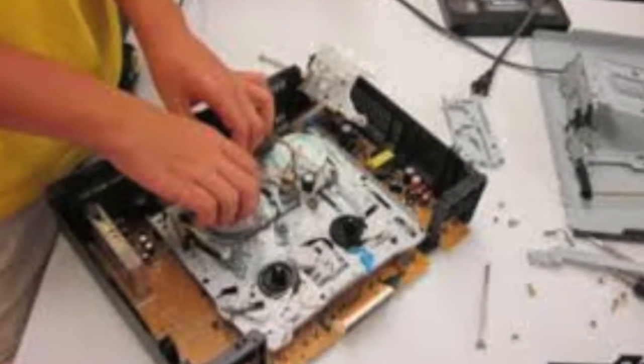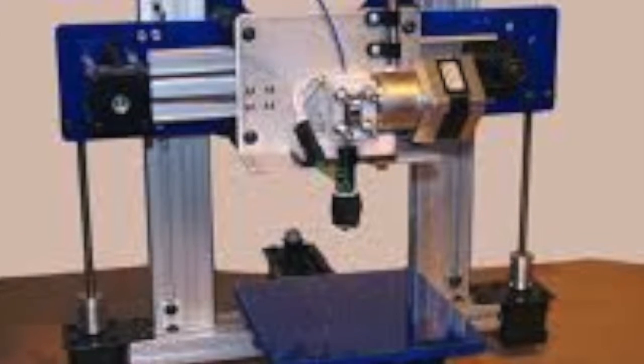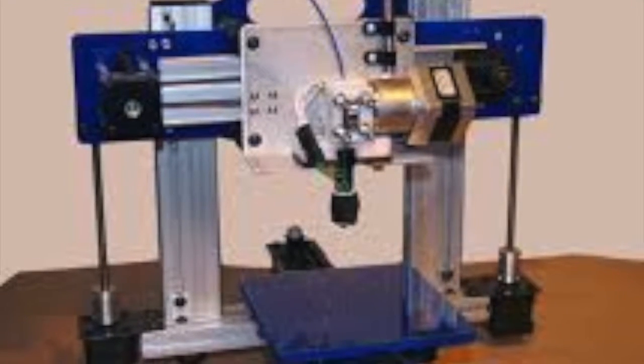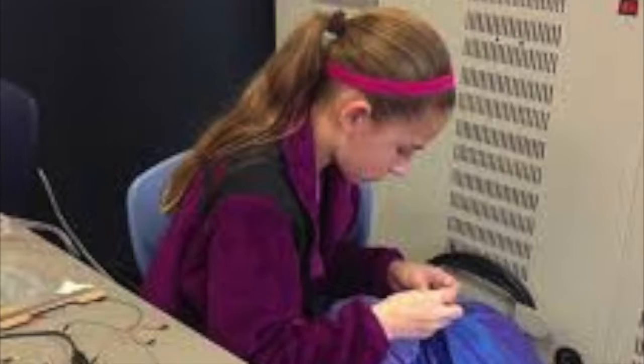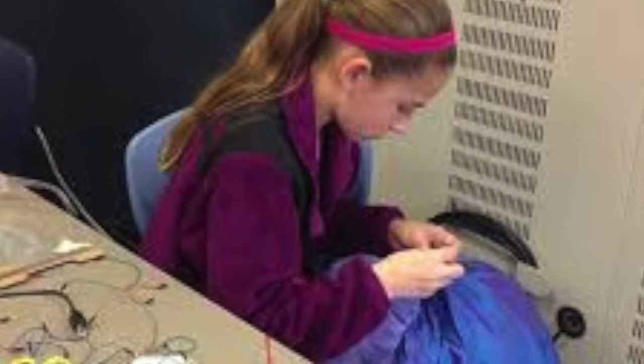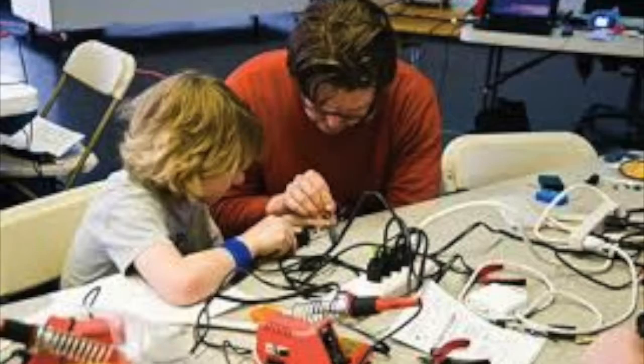Makerspaces usually have themes centered around specific topics and products. For example, a lot of makerspaces have 3D printers, which allow students to design and print out three-dimensional figures to be used in various products. Another themed makerspace could include sewing, where students learn how to make clothing and other textile products.